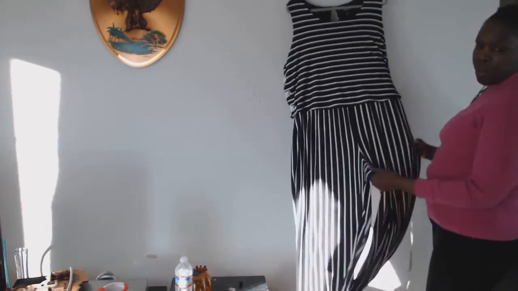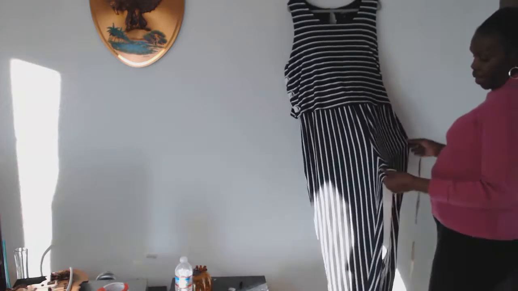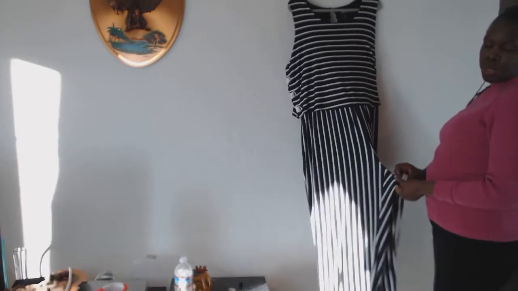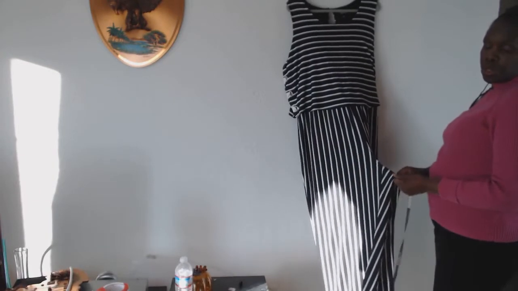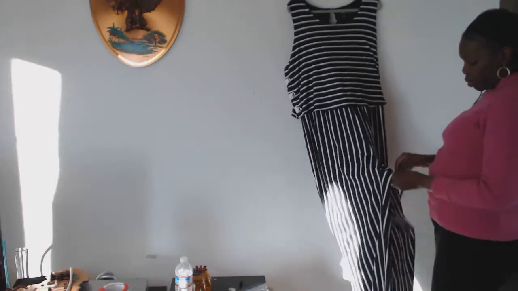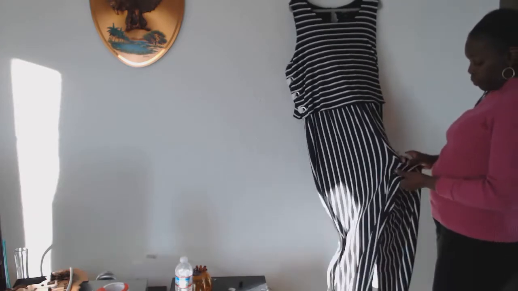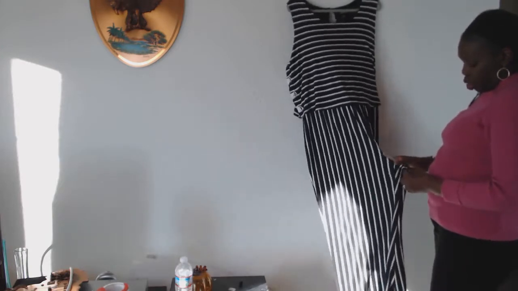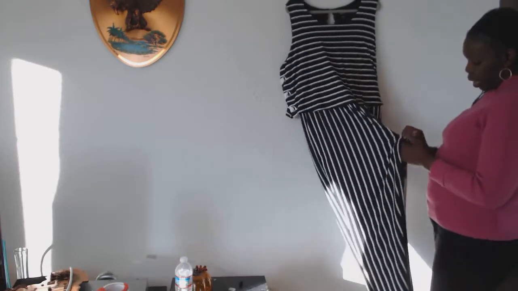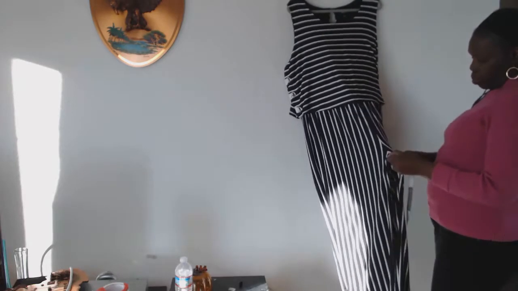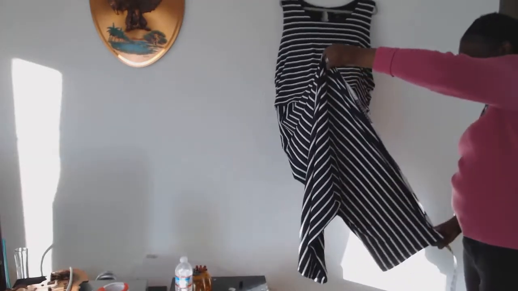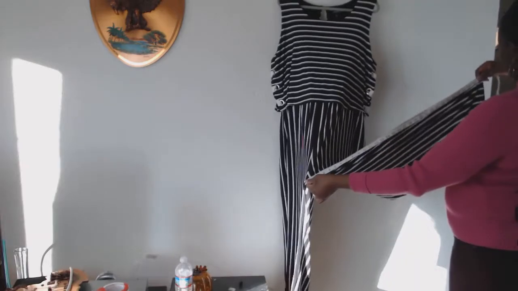Because this is a romper, you're going to measure the inseam. I'm going to go into detail about measuring inseams when we do the listing of pants and jeans in one of the next videos. So what you want to do is go where everything intersects here. Right here. So you measure from there all the way down the leg like this.